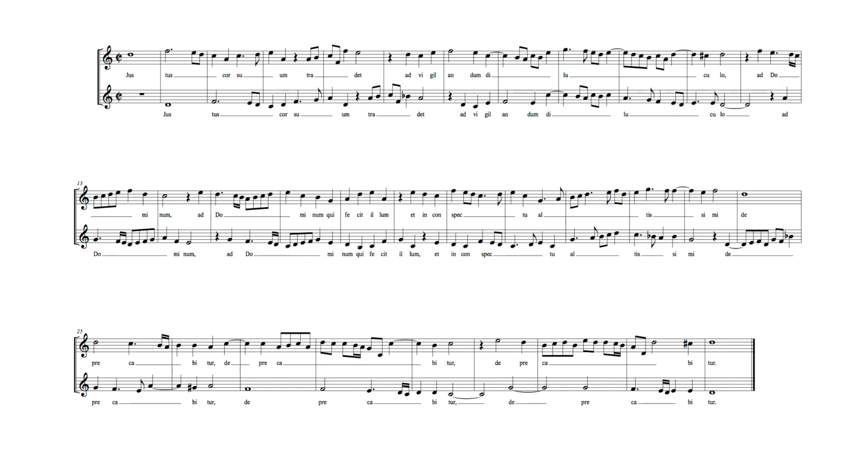Notice, when a part begins on a strong beat, the other part will typically do the same. For example, here, both parts begin on beat 1. The opposite is also true, such as here, where both parts begin on a weak beat.